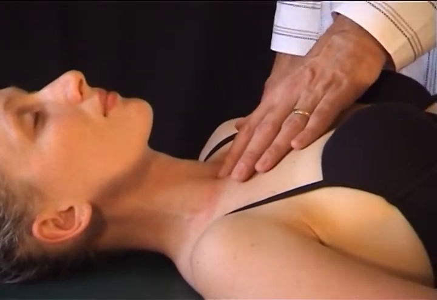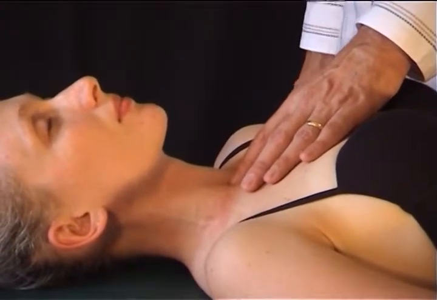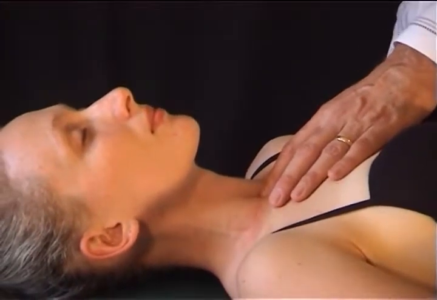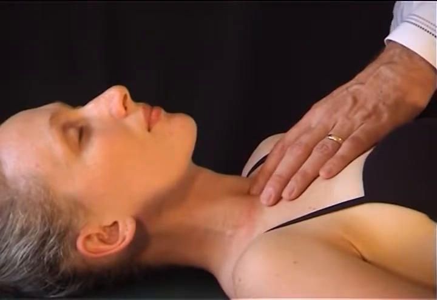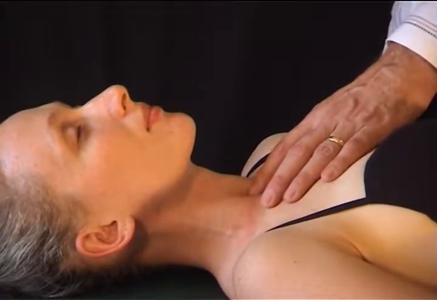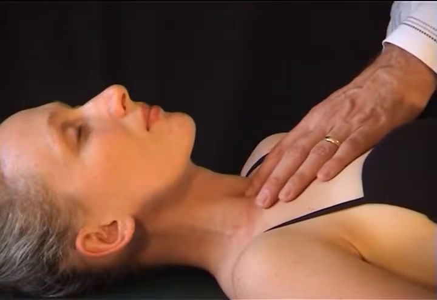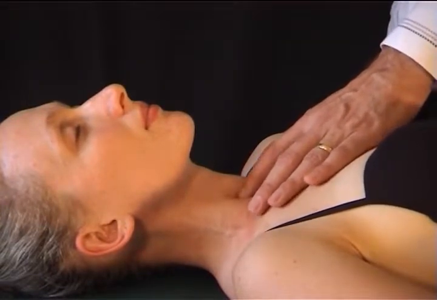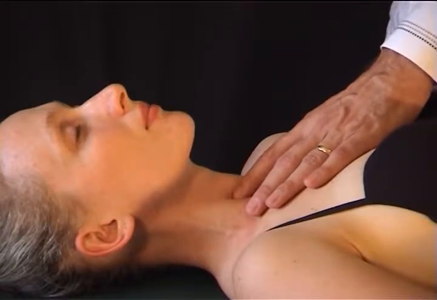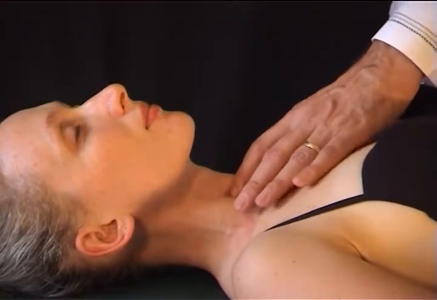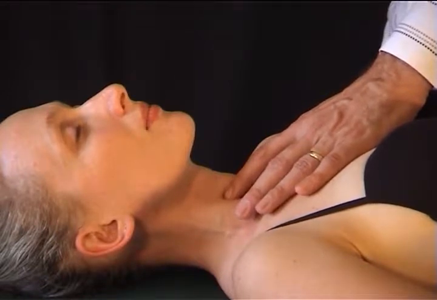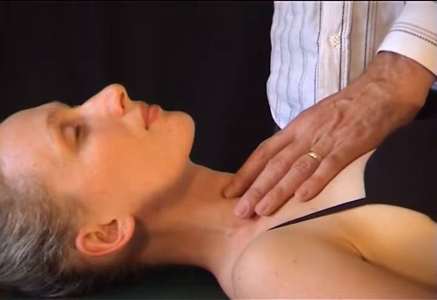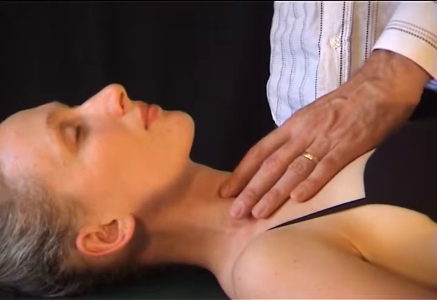I'm landing just medial of the sternal portion of the SCM and sinking towards the table. Not going very deep, but really got a clear sense that I'm engaged with the infrahyoid. And this is work not only for the neck itself, but also important in terms of balancing the jaw.